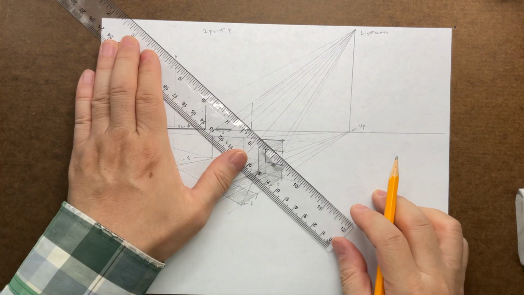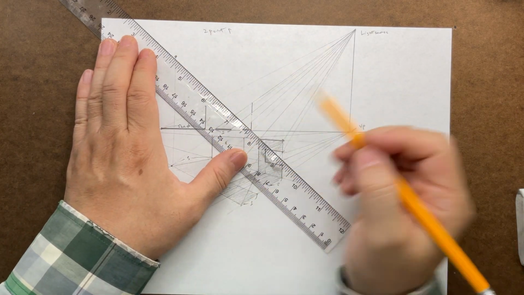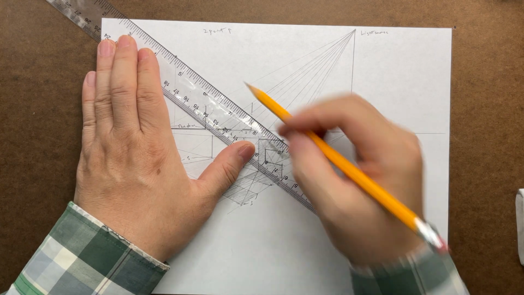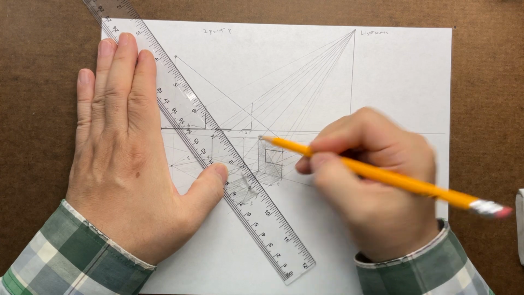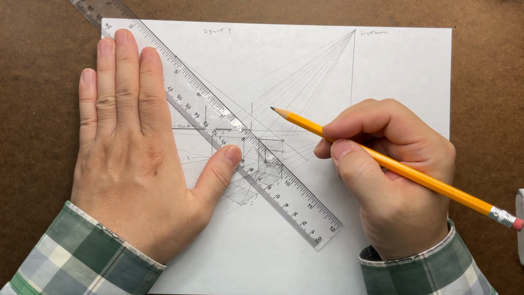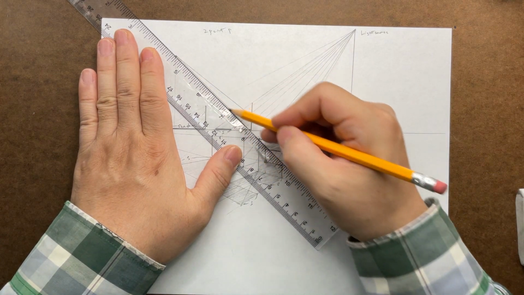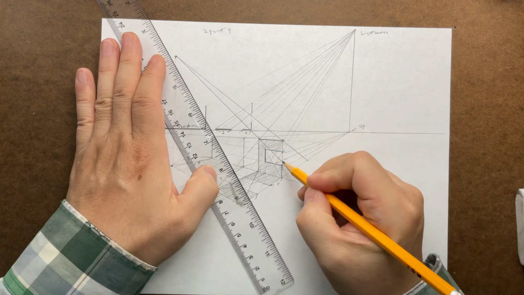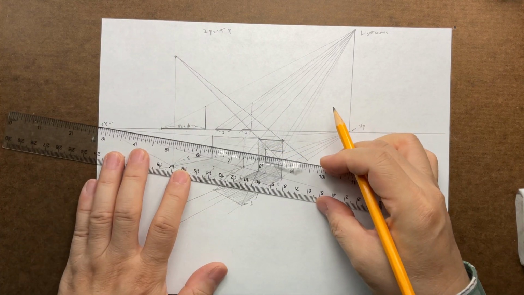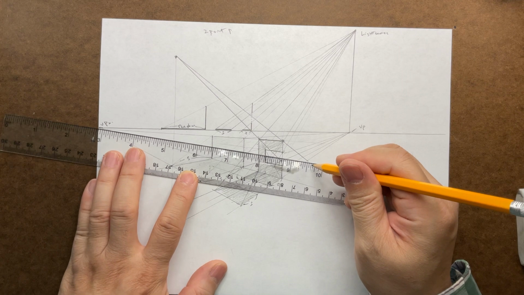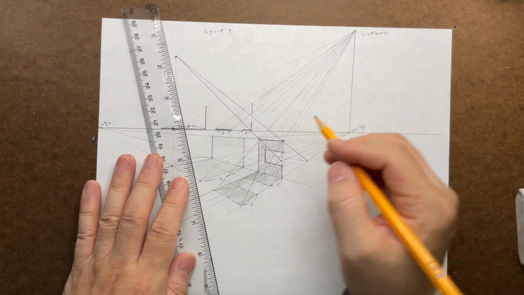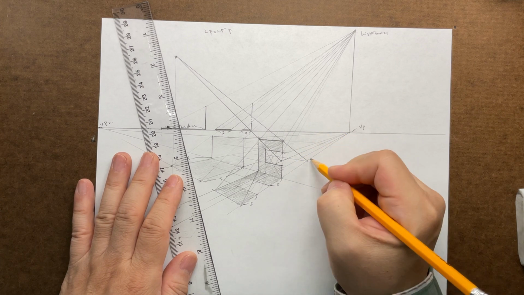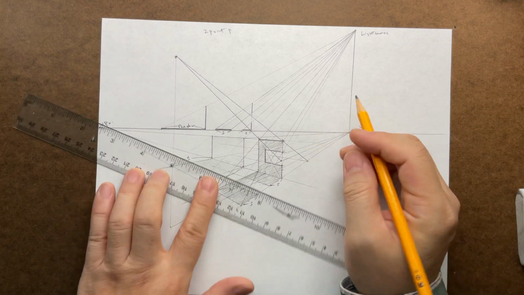Then all you have to do is, from that light source, you connect that, you just reverse the process, connect that corner, and that's where it meets. So this will be, right, the end of it, right?